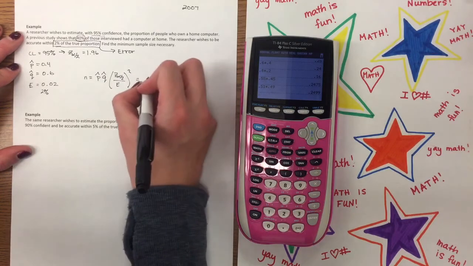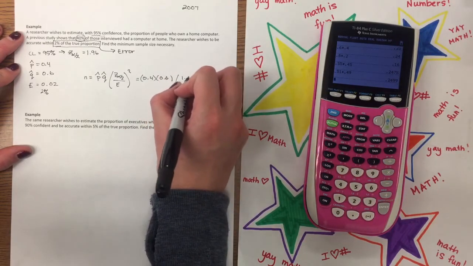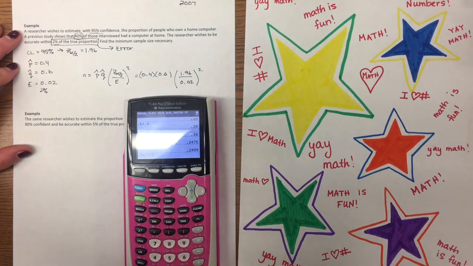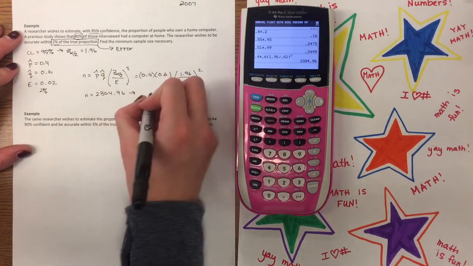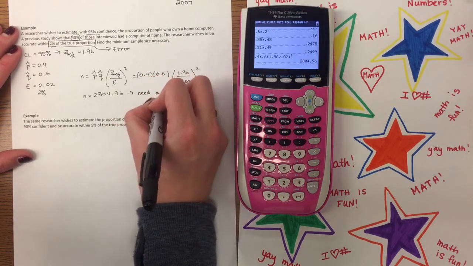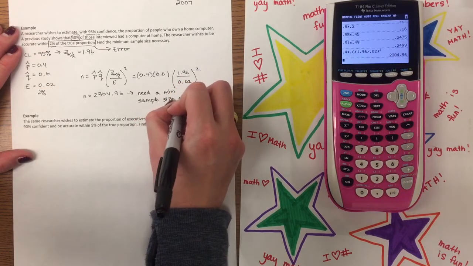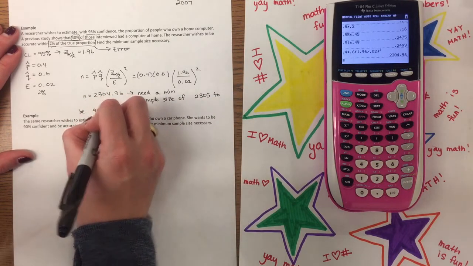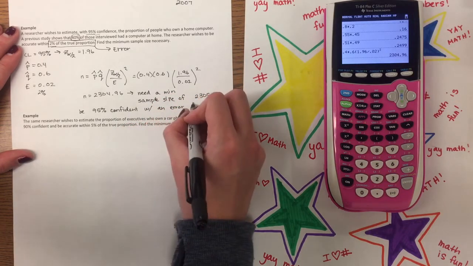So I'm going to plug those values in. I have 0.4 times 0.6 times my critical value, which is 1.96, divided by the error of 0.02 squared. Okay, so 0.4 times 0.6 times 1.96 divided by 0.02 squared. N is equal to 2,304.96. You will always round up, so you need a minimum sample size of 2,305 to be 95% confident with an error less than 2%.